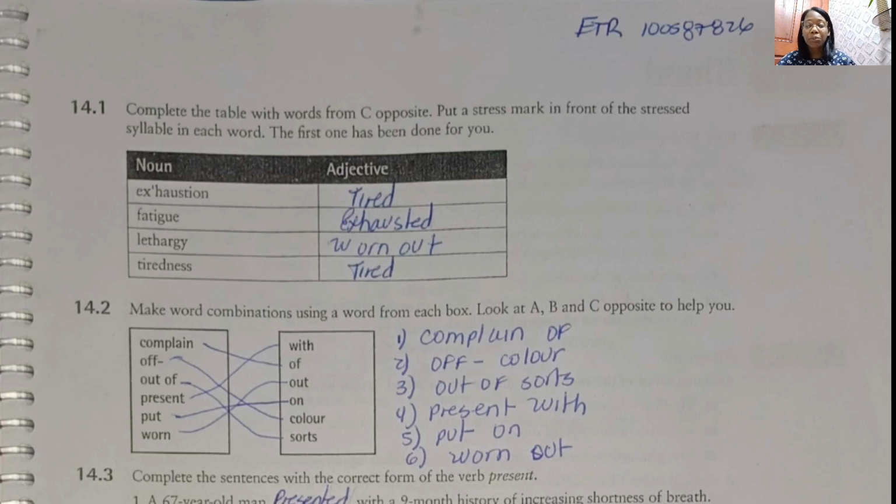Chapter 14, Symptoms and Signs. Exercise 1. Complete the table with words from the opposite page, but stress marking the stressed syllable in each word. The first one has been done for you. Exhaustion, adjective tired. Fatigue, adjective exhausted. Lethargy, adjective worn out. Tiredness, adjective tired.